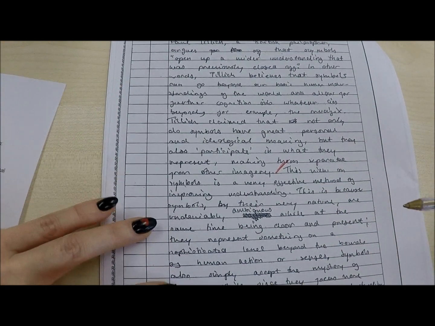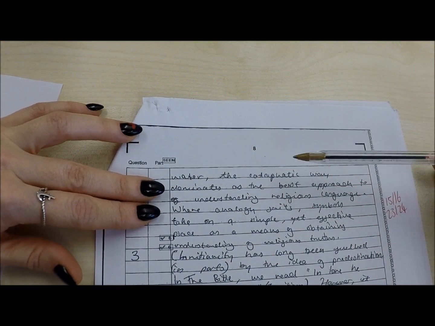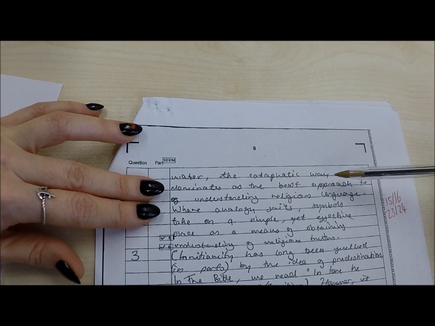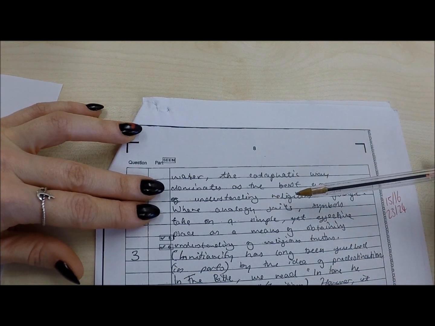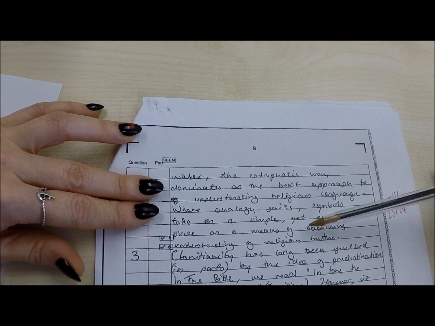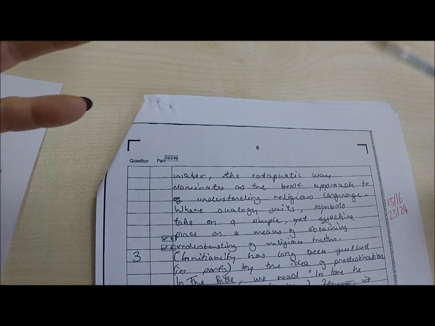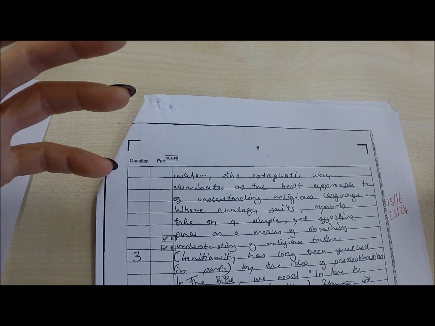To conclude, while the apophatic way holds water, the cataphatic way dominates as best approach to understanding religious language. Where analogy fails, symbols take on a simple yet effective place as a means of obtaining understanding of religious truths. Very, very nice conclusion. He's got both of his arguments in there, cataphatic and apophatic.